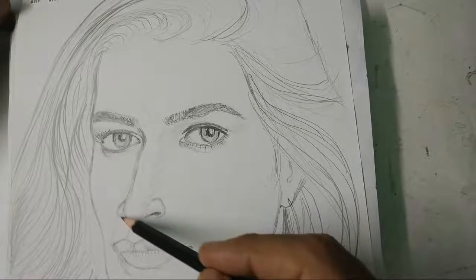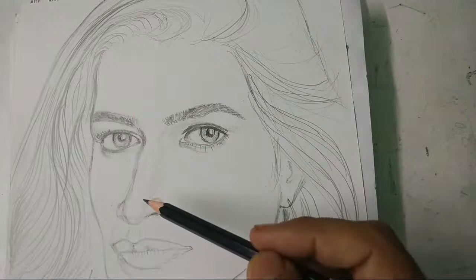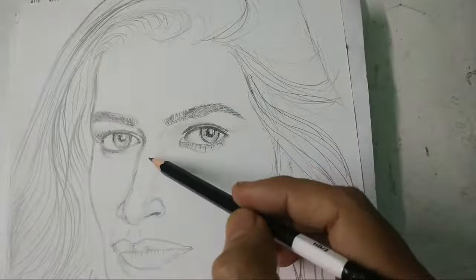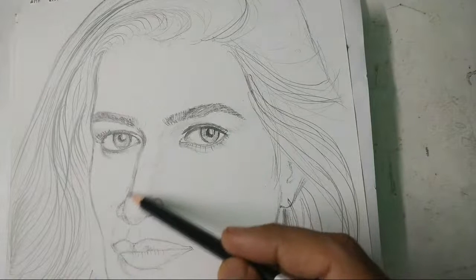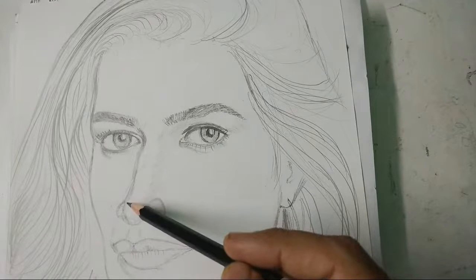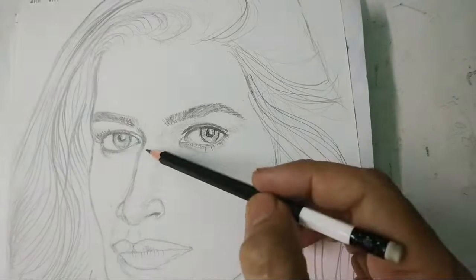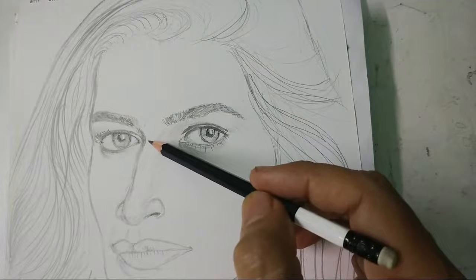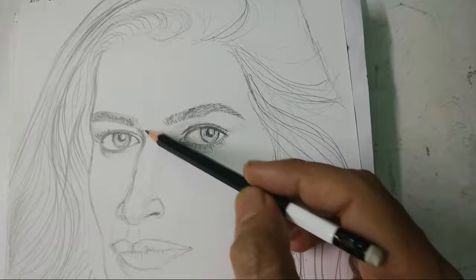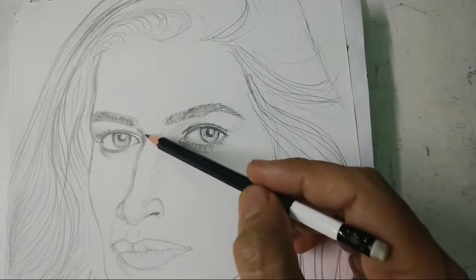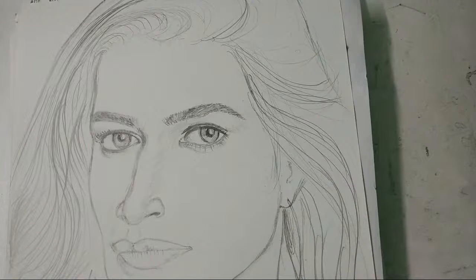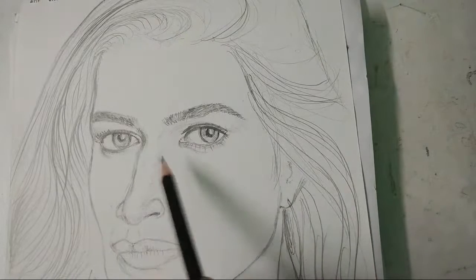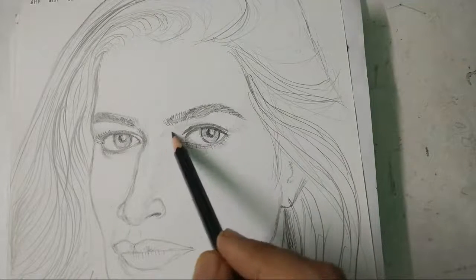Now the lower side of the nose and the body is receiving less light, so it will be shown darker, but there is a shine and there is soft shading on the nose as well as on the other parts. So I am just moving the pencil softly. And then I will mix it with the help of a brush.